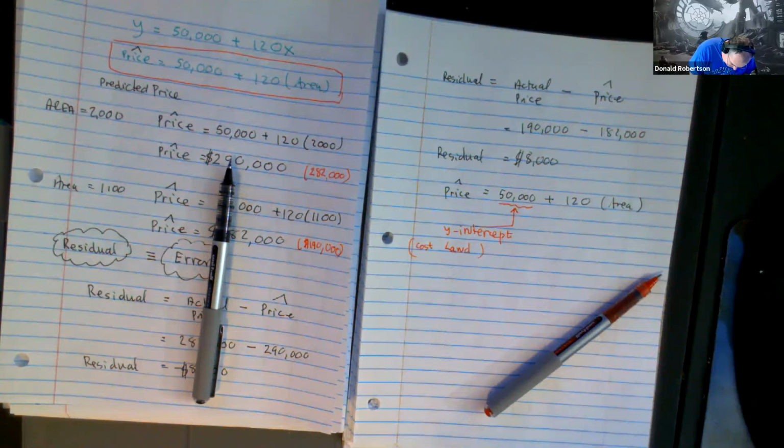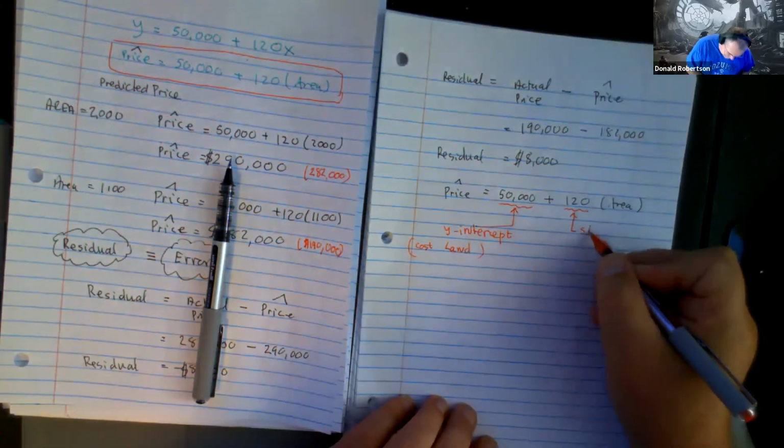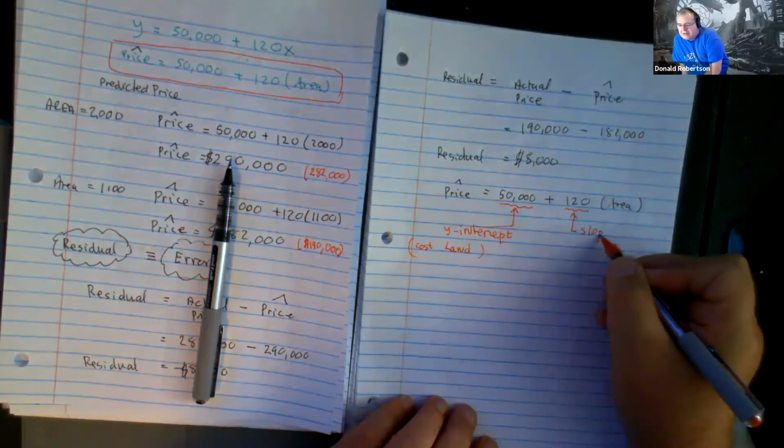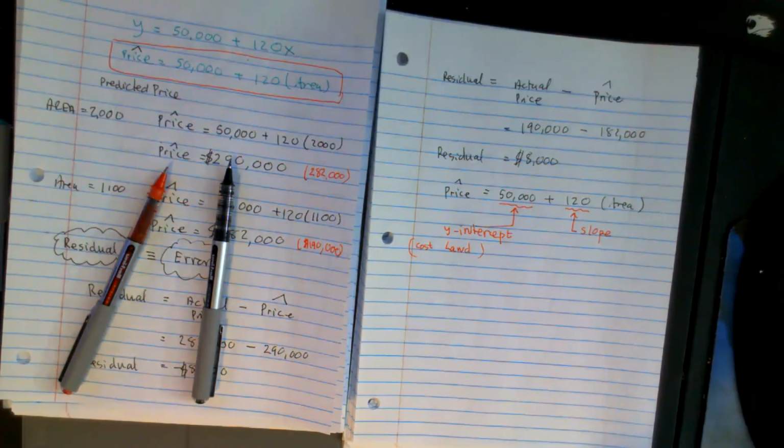Good. This fella here, which we know is called the slope, that actually has a meaning as well. And if you're into buying and selling houses, you've probably heard this term before, and you might have wondered where it came from. And now I'm about to tell you. What do you think the 120 is all about? Isn't it like price per square foot? It is.